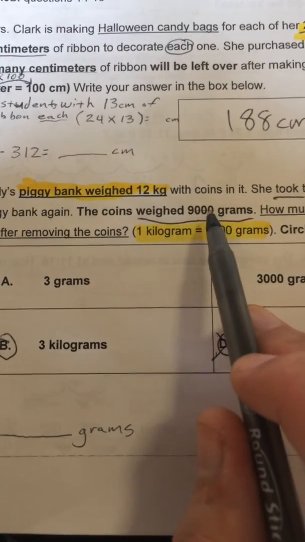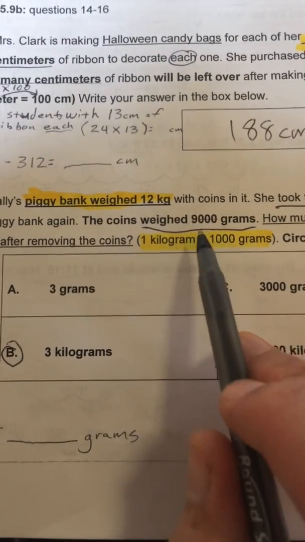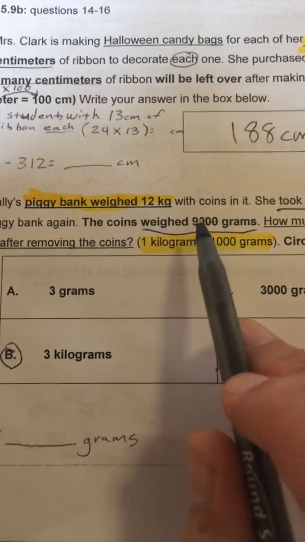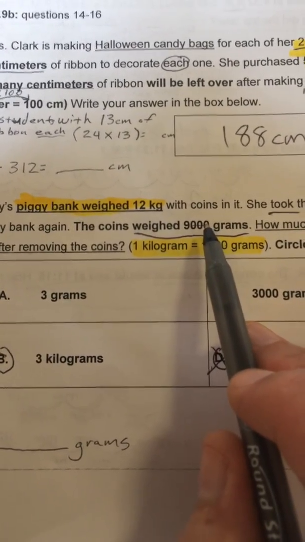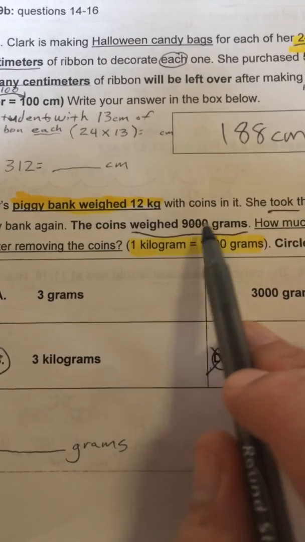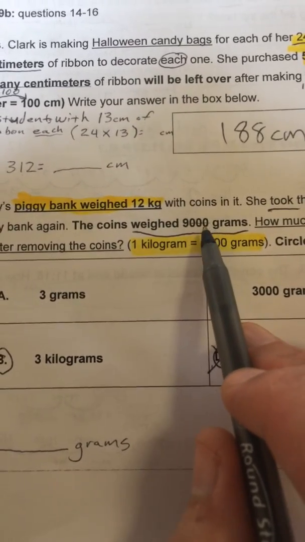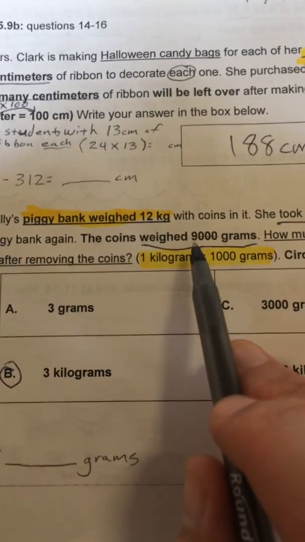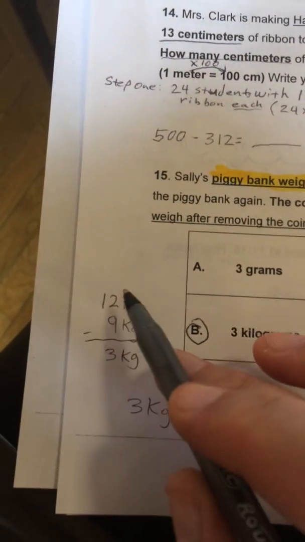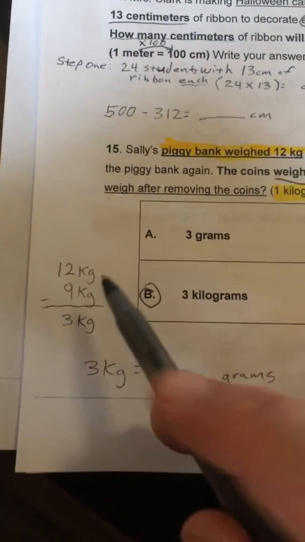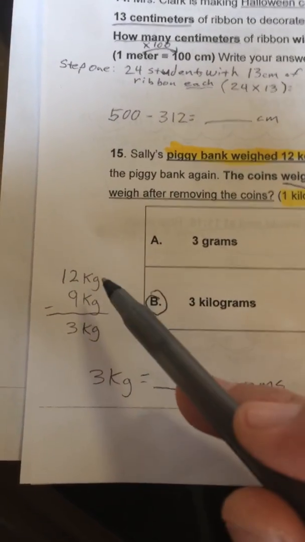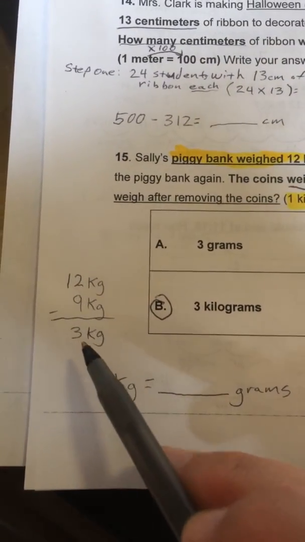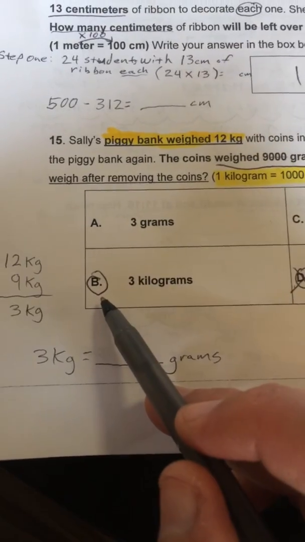So I take 3 place values out. If this was 9,400, it would be 9.4. But it's not 9,400, so I don't have to worry about that. I take the 3 zeros out, or I move to the left 3 times. And then it's 9. Then I write what I have so far, 12 minus 9 kg equals 3 kg. So then, boom, I have this answer.